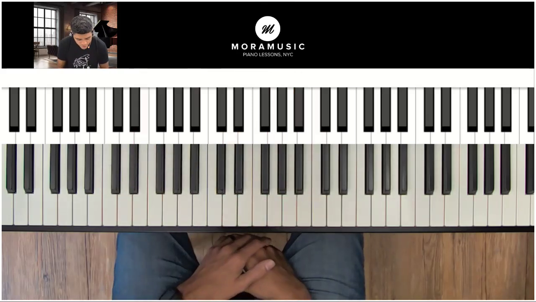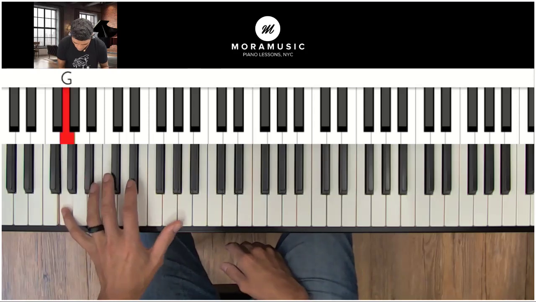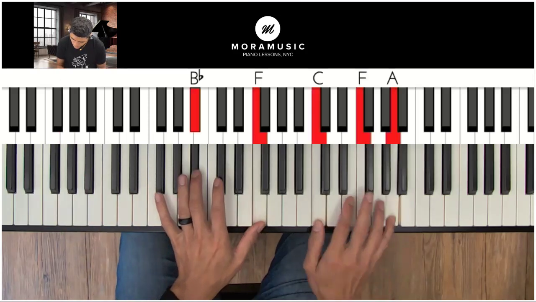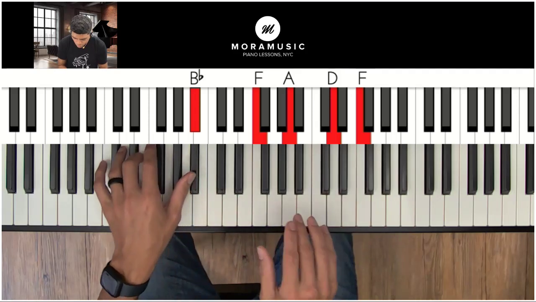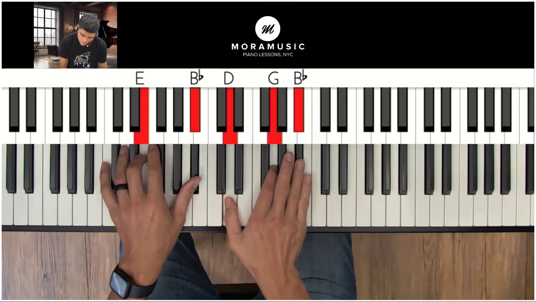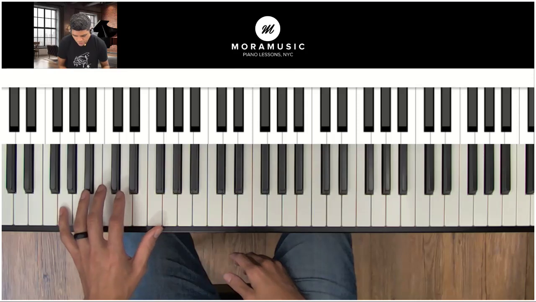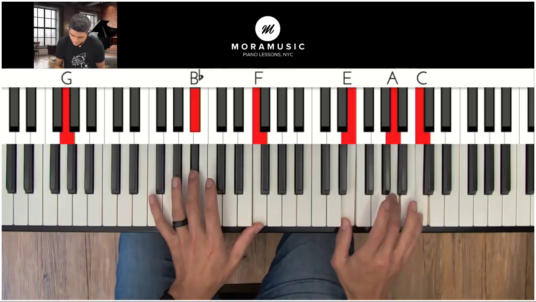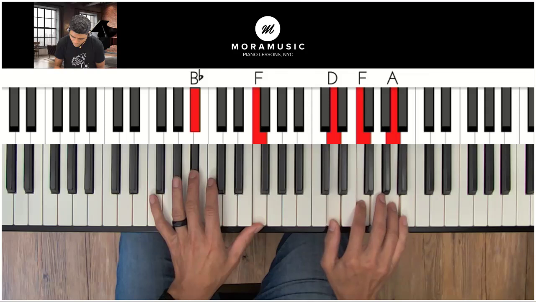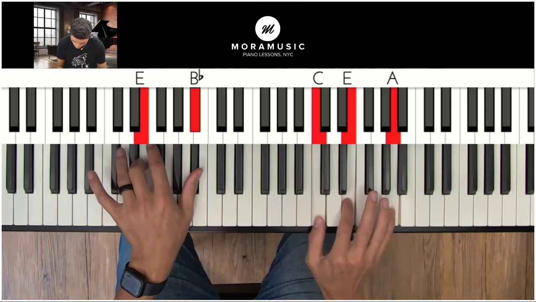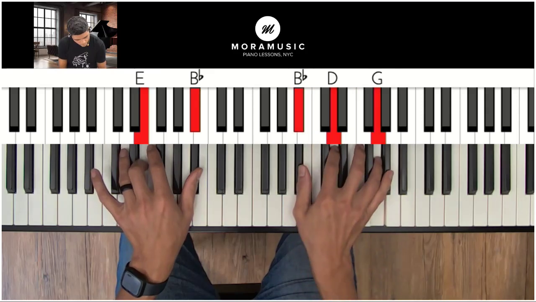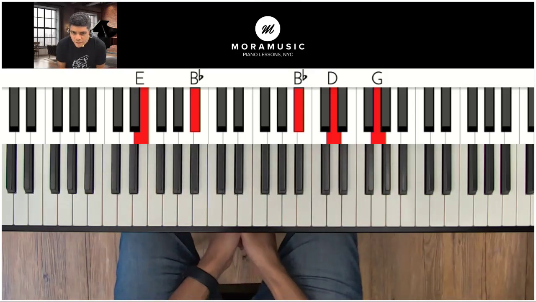So if I play my G minor 7, I'm going to get this sound. And on my C7, I'm going to get this sound. On my G minor 7, I'm going to get this sound. And on the C7, I'm going to get this sound. Okay, so everything's starting to come together now.